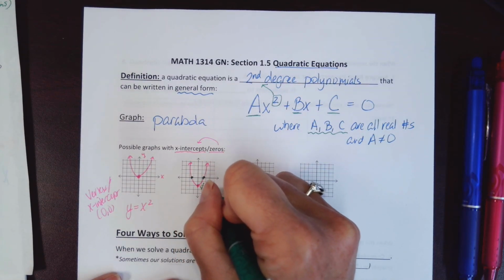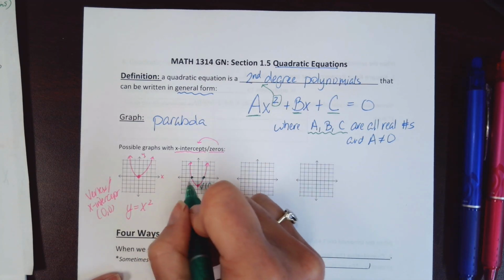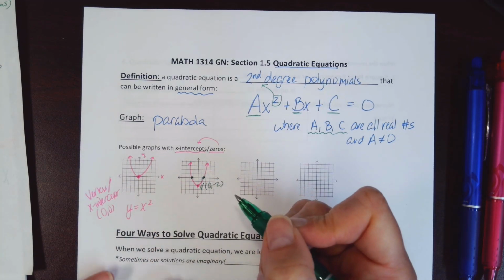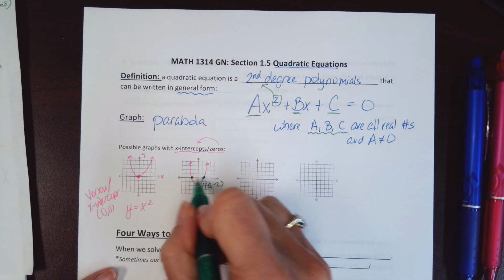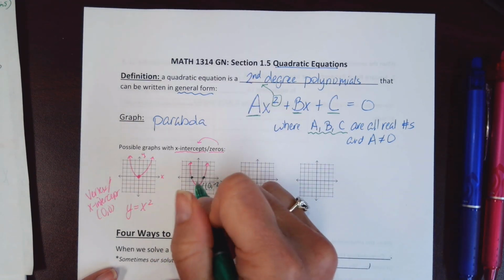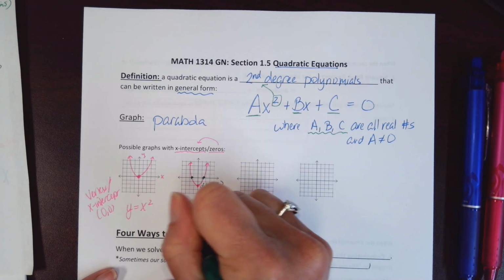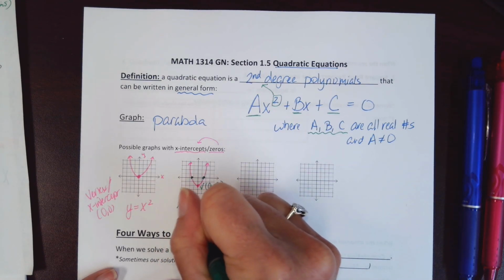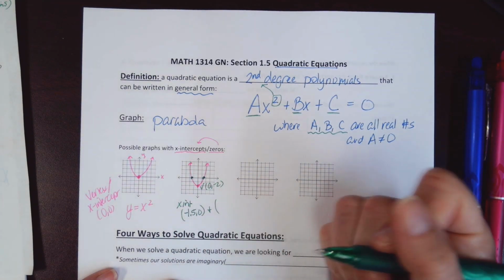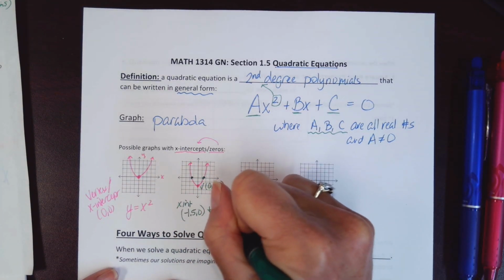My vertex fell at 0, -2. Those x-intercepts I didn't pay very close attention to when I was sketching my graph. They're kind of falling in between 2 points. So let's say my x-intercepts here fall at -1.5, 0, and +1.5, 0.